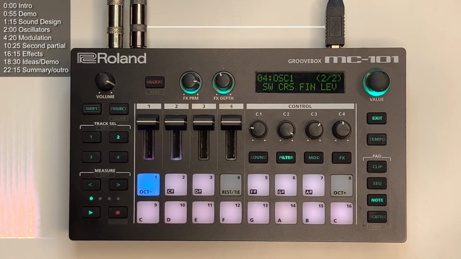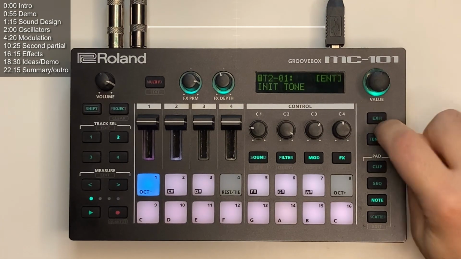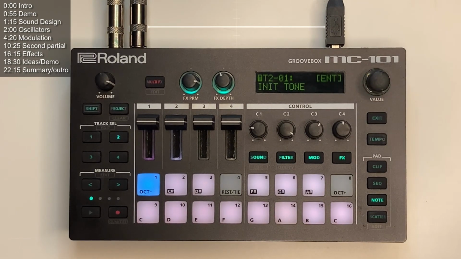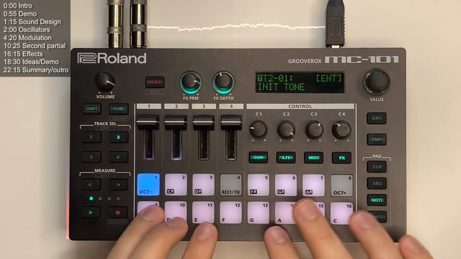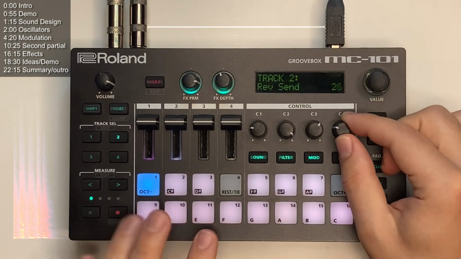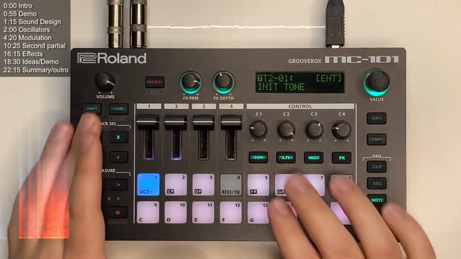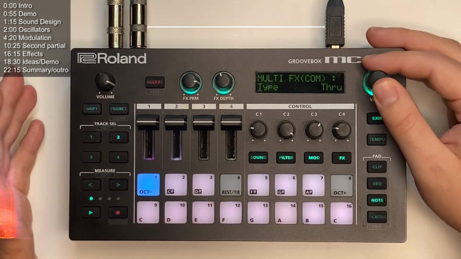I think that sounds pretty cool. But still the MC-101, we don't have to be done yet if we don't want to be. We can put a little reverb on. I think that usually sounds good here. That's maybe too much. Cool. And we still have multi-effect.